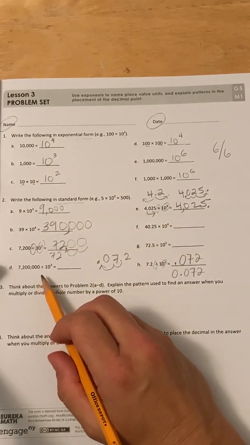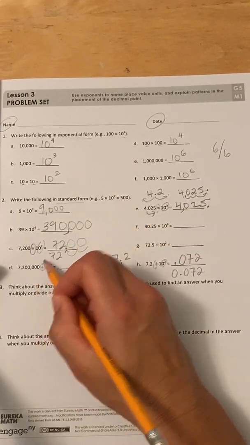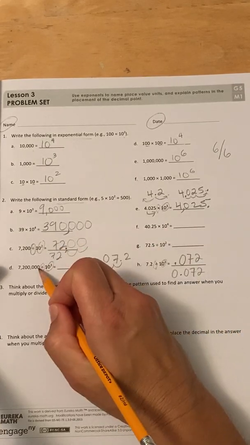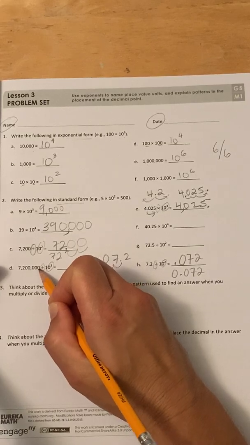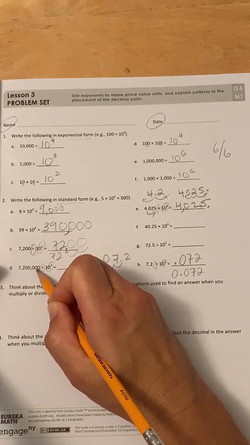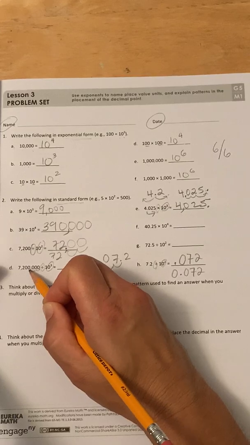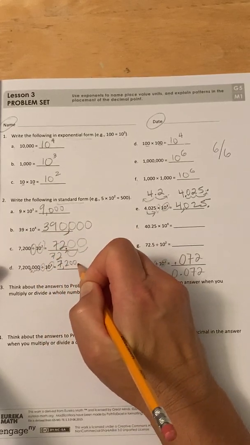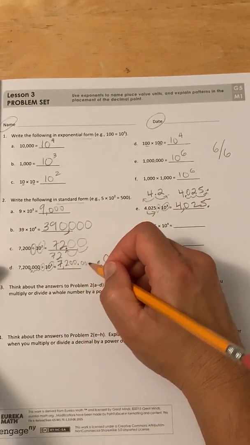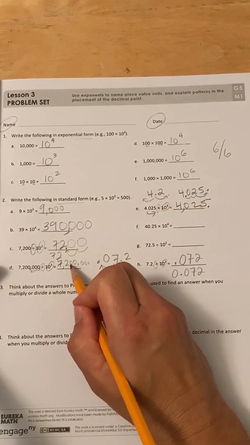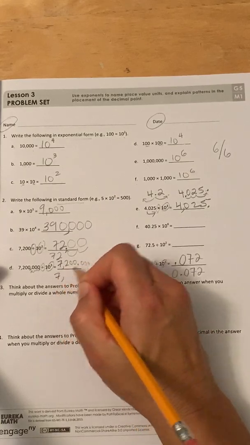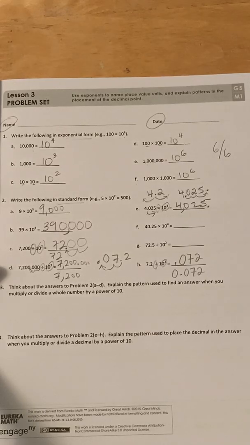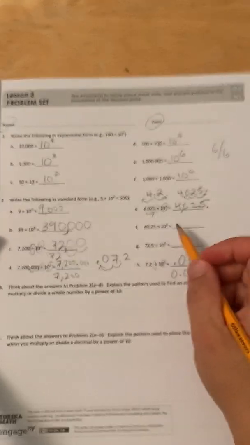All right, this one we are dividing, so it's going to get smaller again by 3 zeros. So I can just go from the end, because I know the decimal's over here right now. 1, 2, 3. Now the decimal is going to be right there. Let me write it in. Okay, you could write it like this, 7,200, or you can write it without the decimal and the 3 zeros. 7,200.